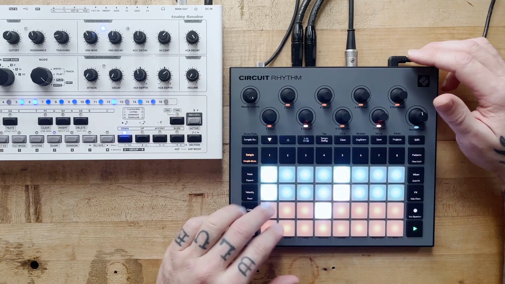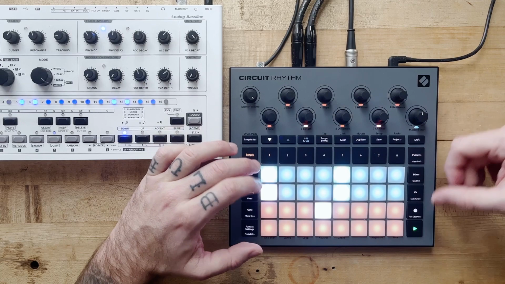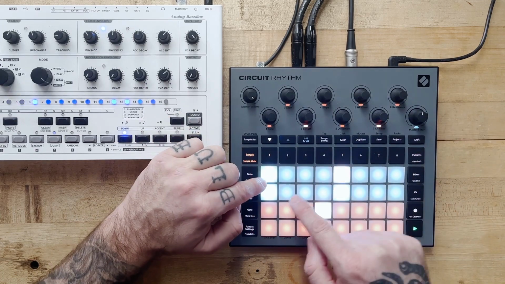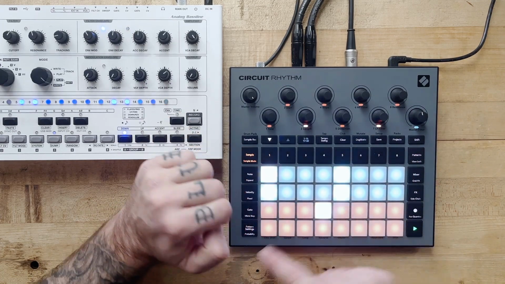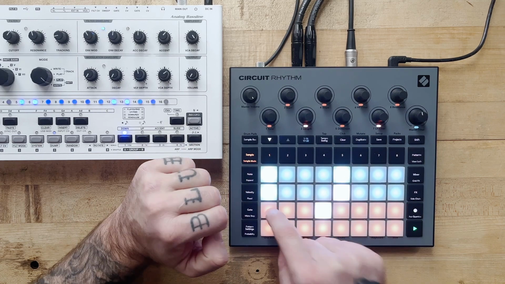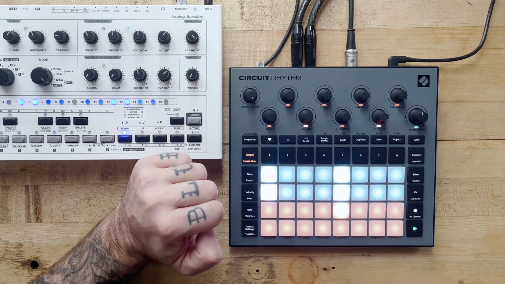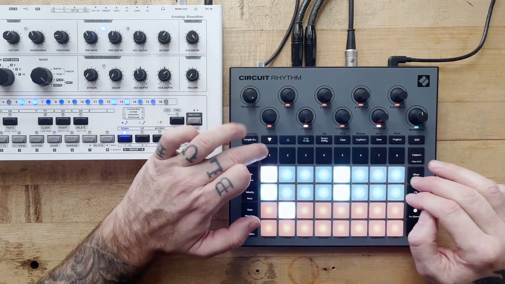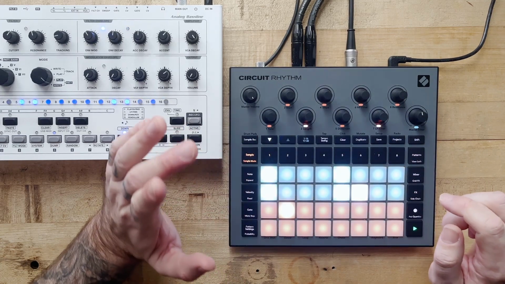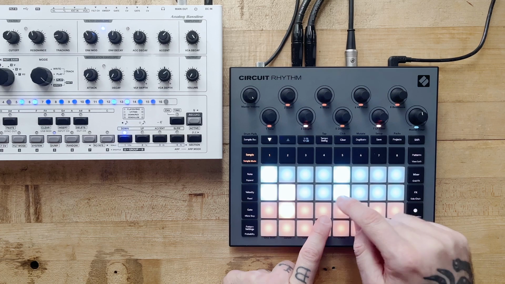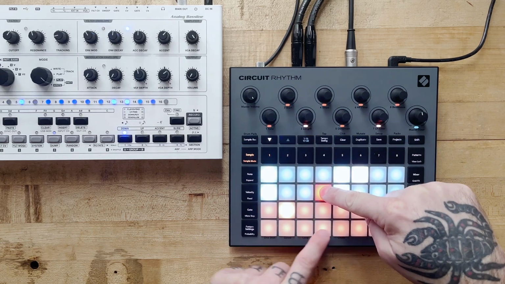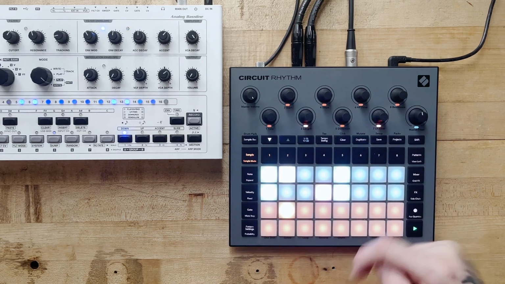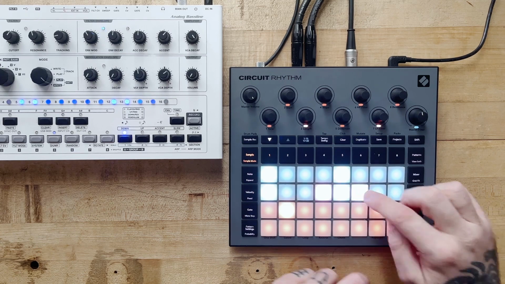So first thing, you can change the sample that is playing. So for now, I have this, but if I change here, it will change the sample that is playing on track 1. But I could press, and while I keep pressing, add another different sample to them.